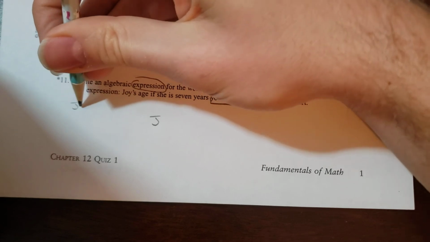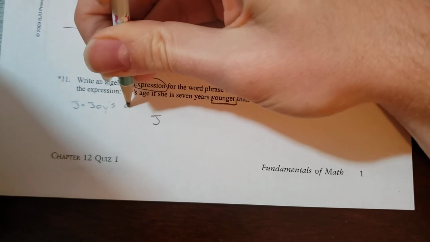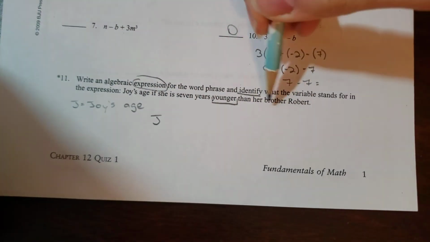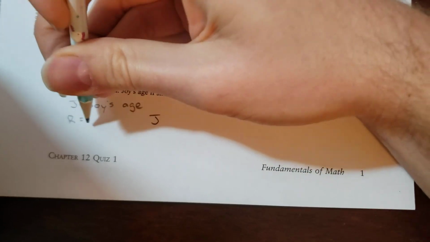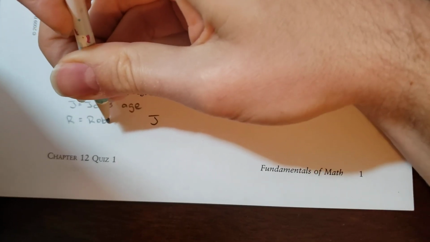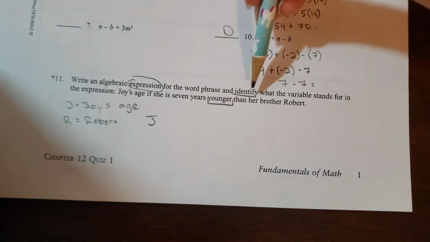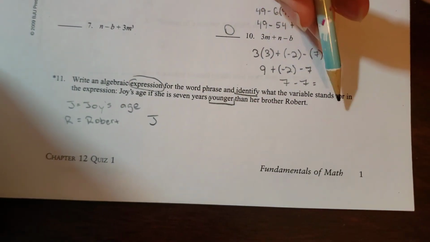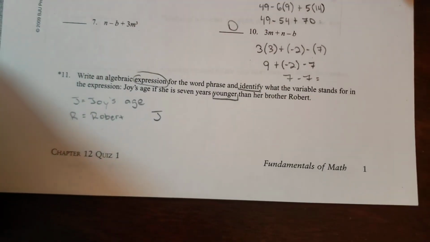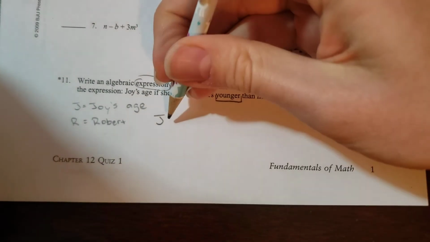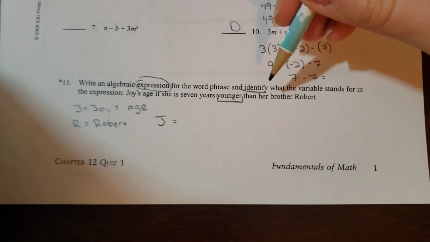So J equals Joy's age. And she's younger than her brother Robert, so I'm going to use R for Robert. And yes, this is necessary because it asks us to identify what the variable stands for. So if you don't do this, you don't get the credit. Boom. So Joy's age is 7 years younger than her brother Robert.